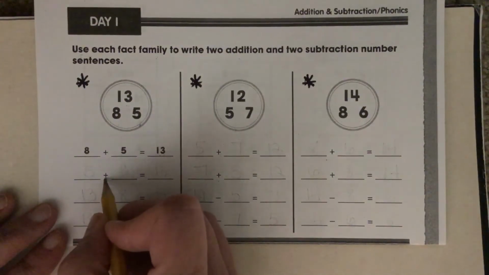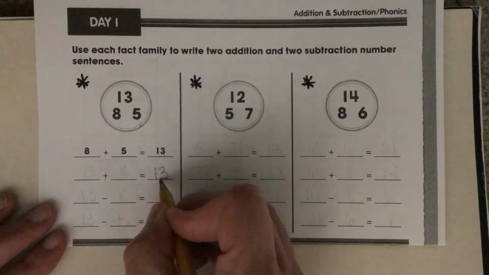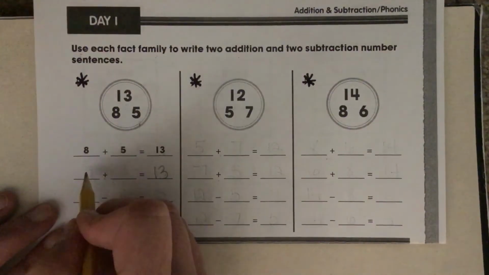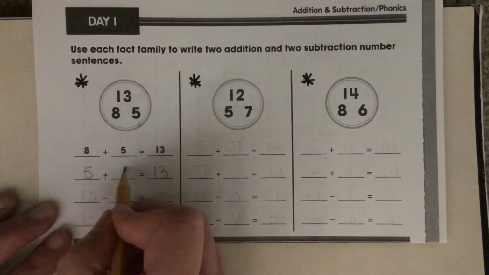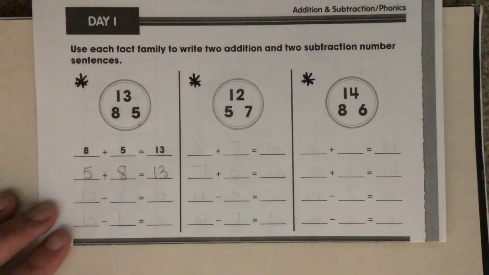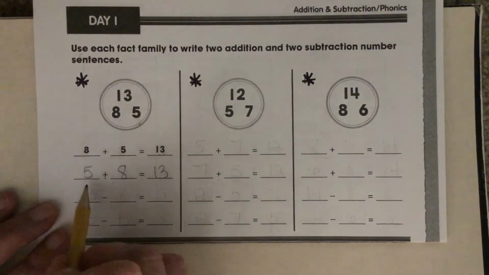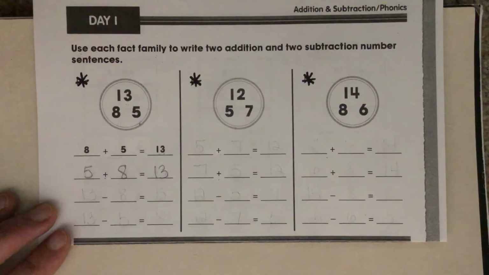Since it's addition, our biggest number, 13, will go at the end of the sentence. Now, we just need to switch the 5 and the 8. So now we have a brand new number sentence. 5 plus 8 equals 13. And that is also a true number sentence.